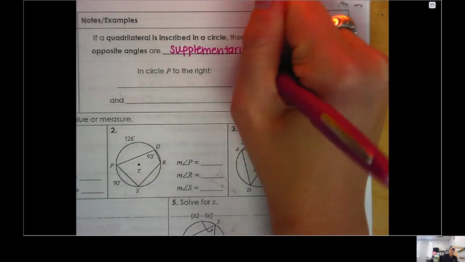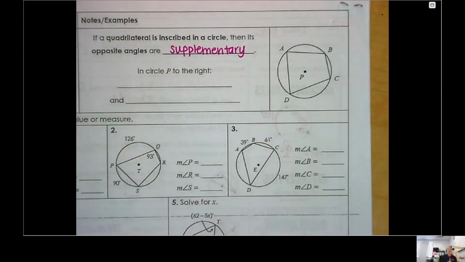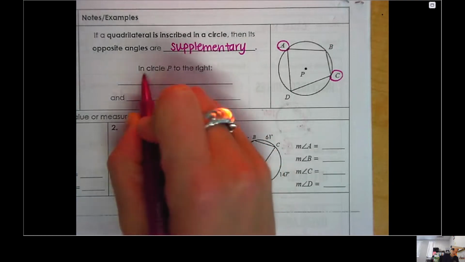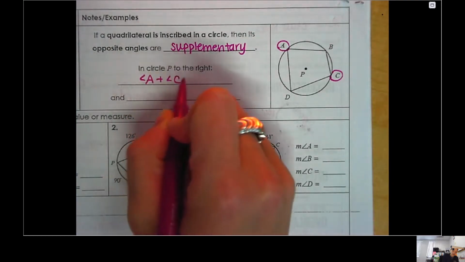Who remembers what that means? Supplementary literally means adds up to 180. So in my picture here, in my circle on the right, the 2 angles that are across from each other, so opposite is essentially diagonal, angle A and angle C should add up to be 180.